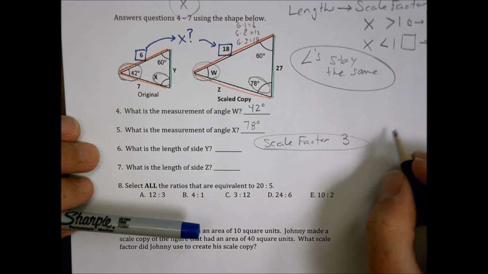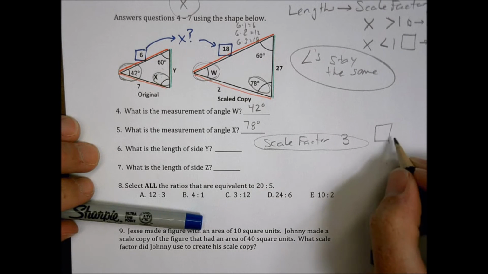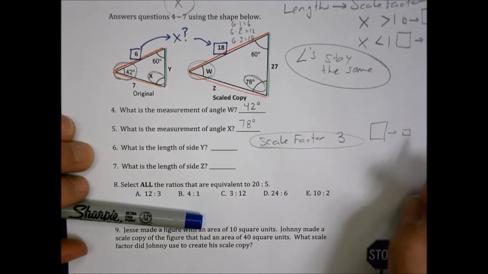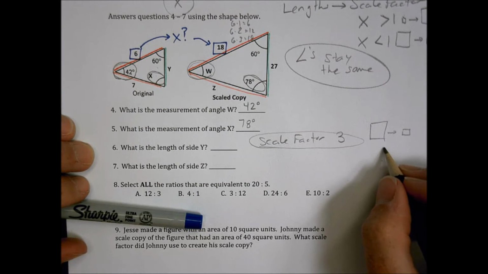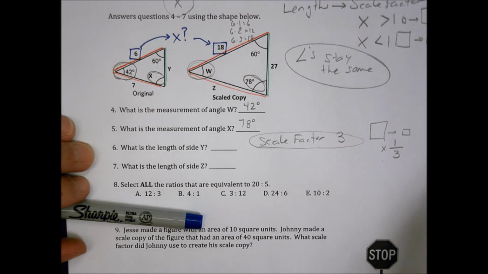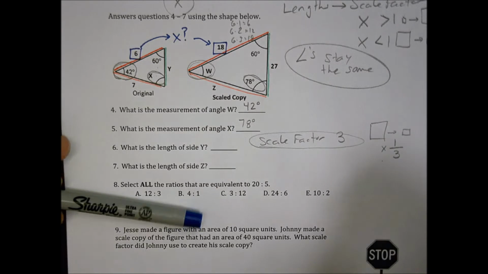What if I'm going from the big one to the small one? If I'm going to go from the big one to the small one, then I take my 3, and instead of multiplying by 3, I'm going to multiply by the reciprocal. I'm going to multiply by 1 over 3. Okay? Or divide by 3. Depends on how you want to look at that.